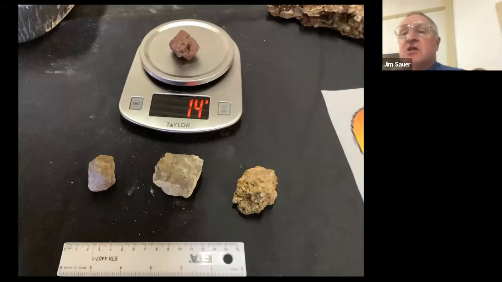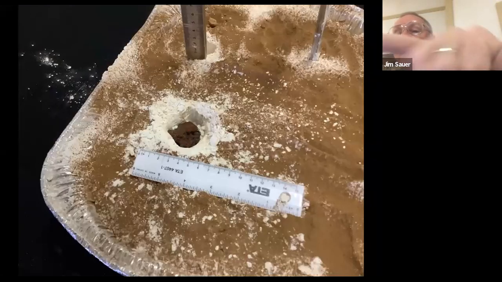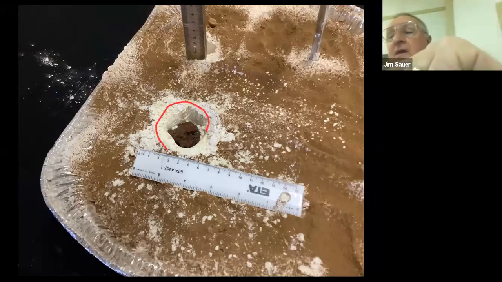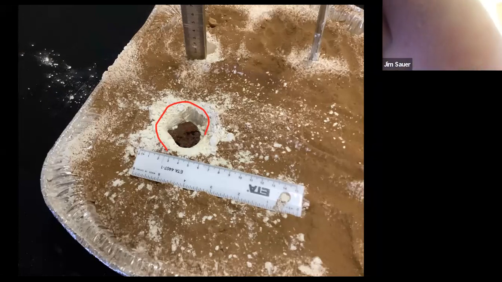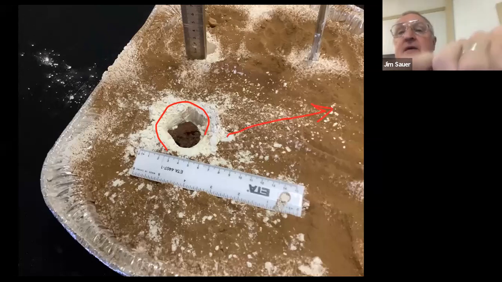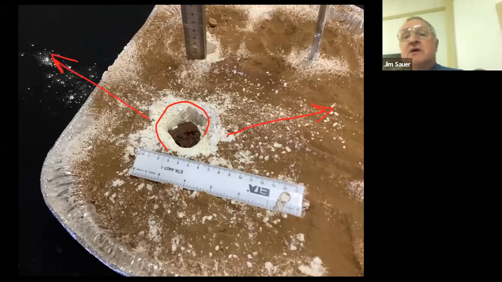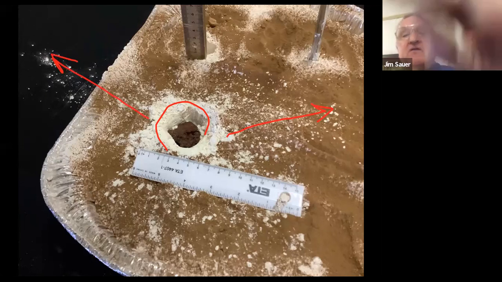And this is a close-up picture of the crater. You can see the crater rim right in here. We can see little bits of ejecta patterns that went out this way. We can see that one big ejecta pattern came all the way out into the black cloth above.